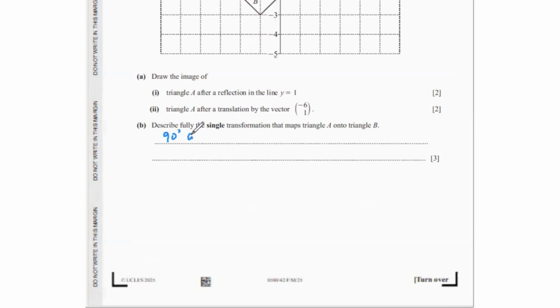90 degrees anti-clockwise rotation about the center 3, -1. That's your answer.